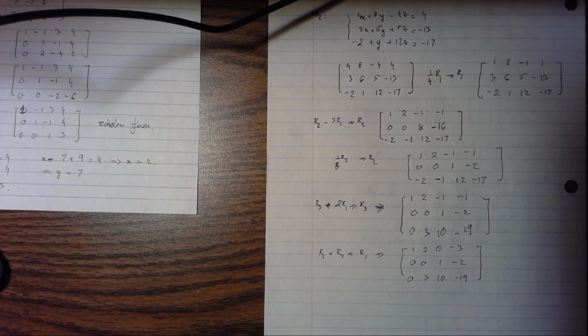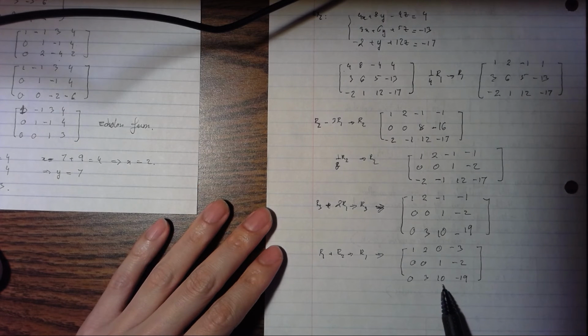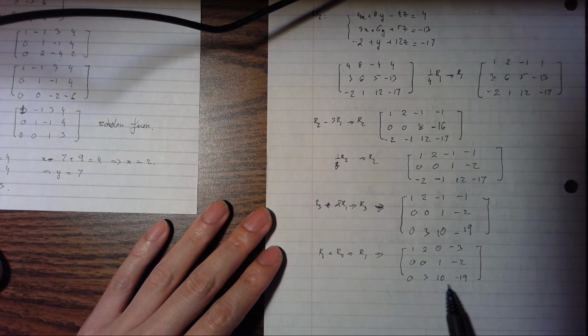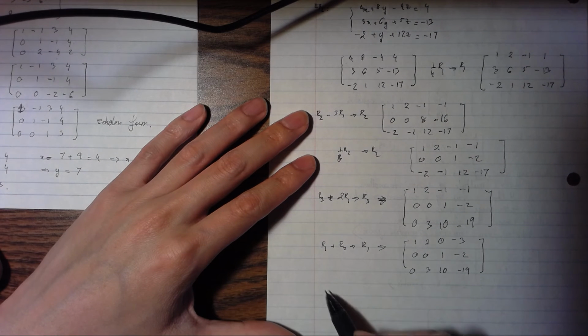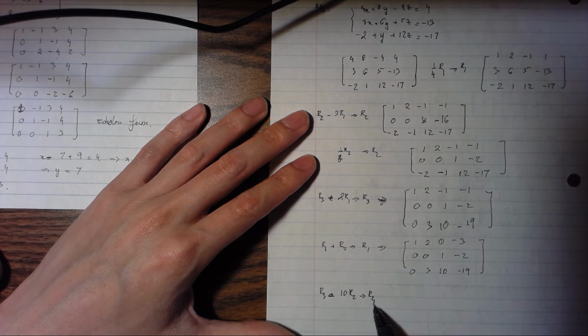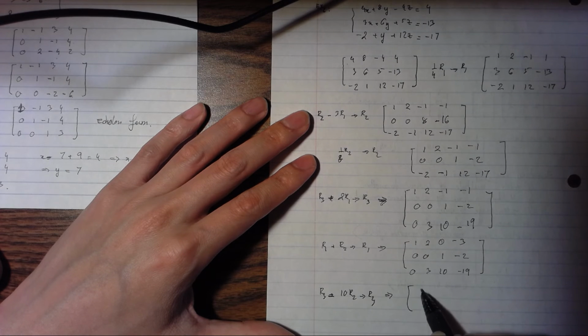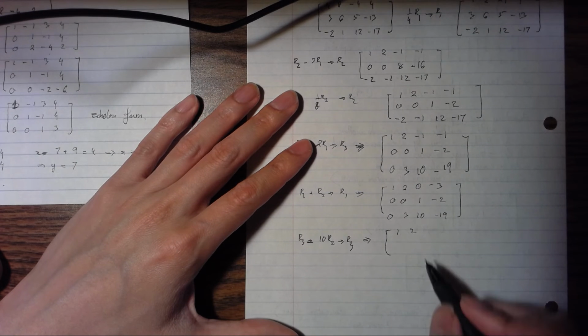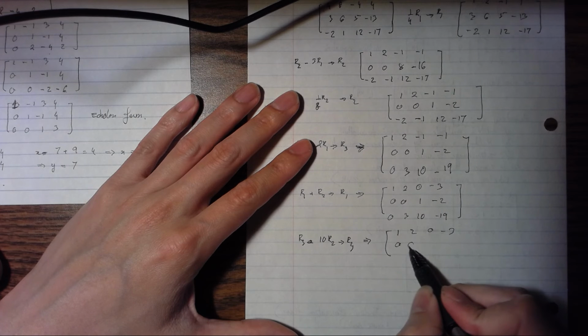Now I'm going to convert this to 0. So I change R3: R3 minus 10 R2 equals the new R3. So you have 1, 2, 0, negative 3, and 0, 1, negative 2.